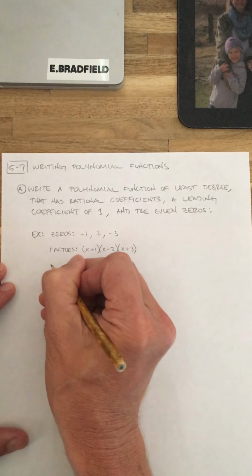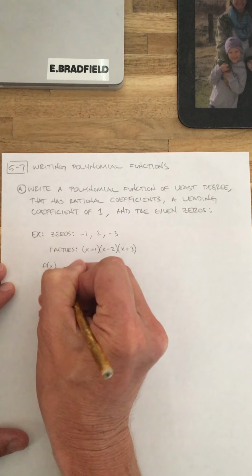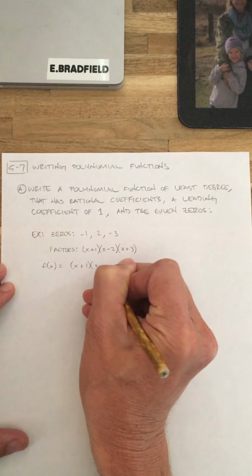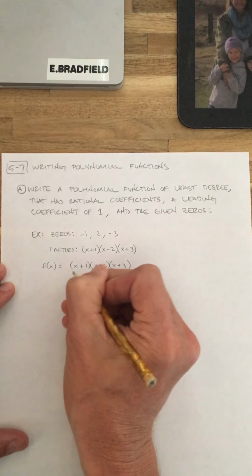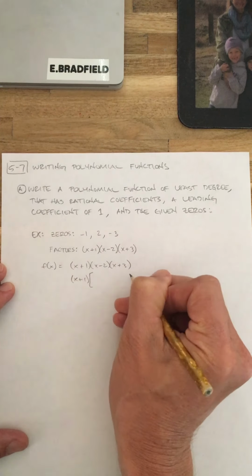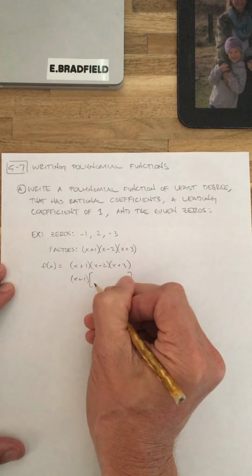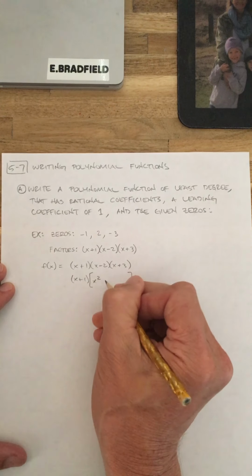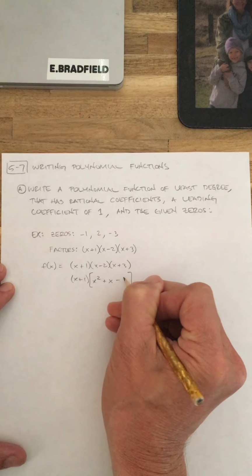So our polynomial function of least degree is f of x equals x plus 1 times x minus 2 times x plus 3. And we just multiply those together. I multiply these two factors first, that's what I like to do. I think I showed you that before in your notes. So x times x is x squared, x times 3 is 3x, minus 2x is 1x, and then plus negative 6.